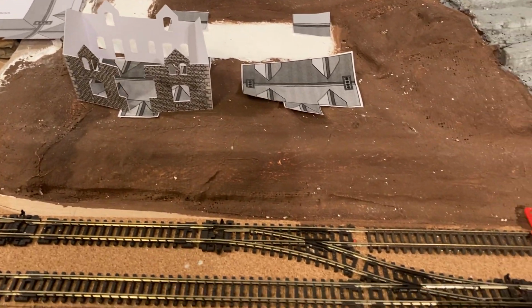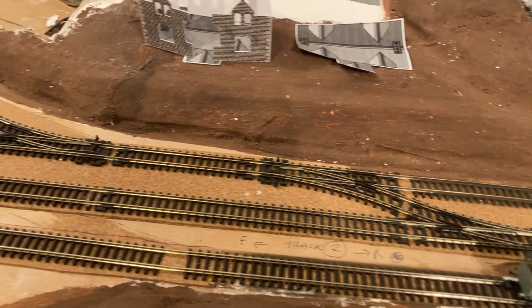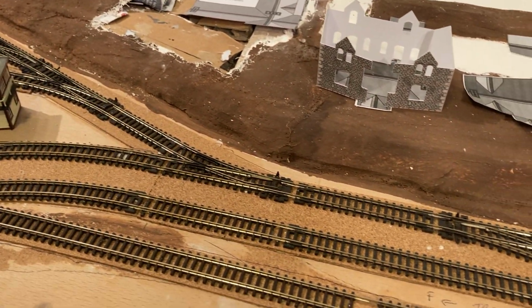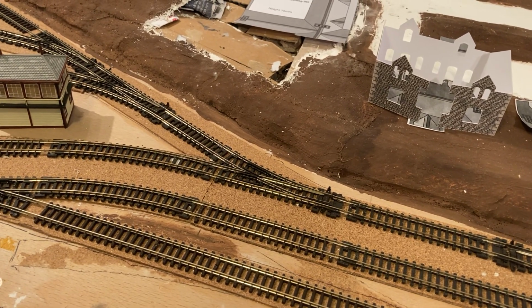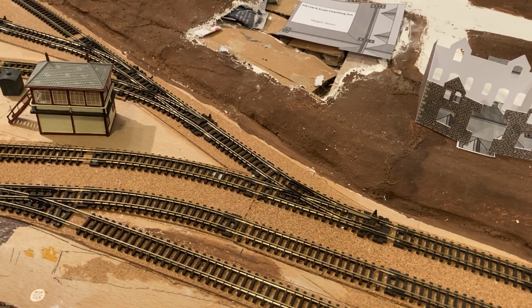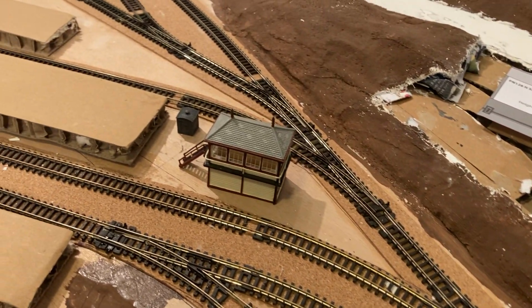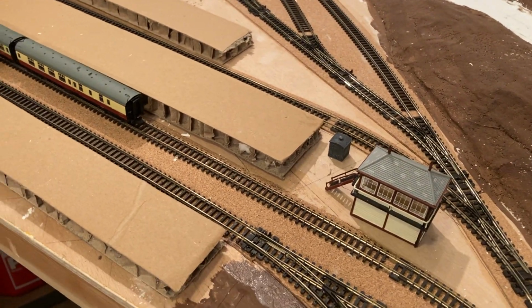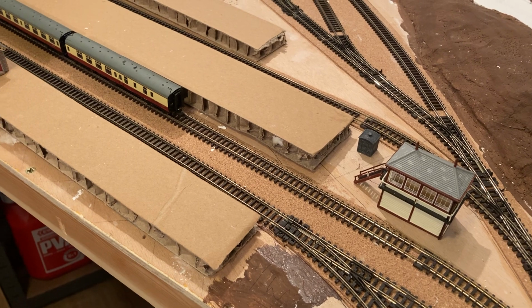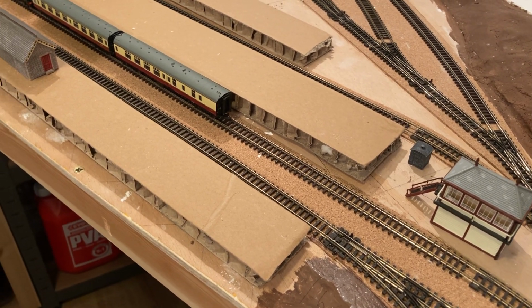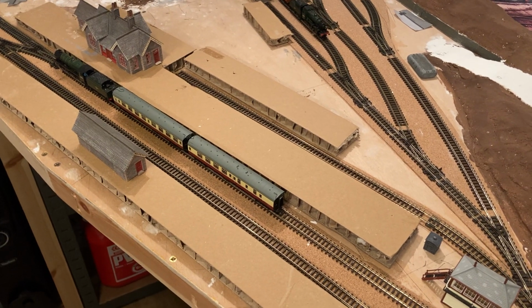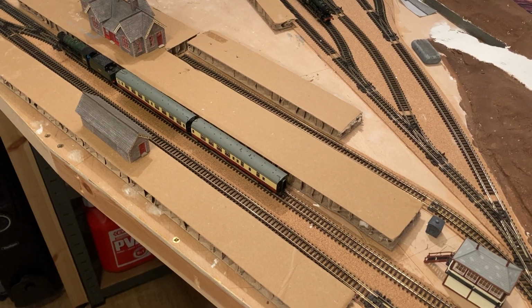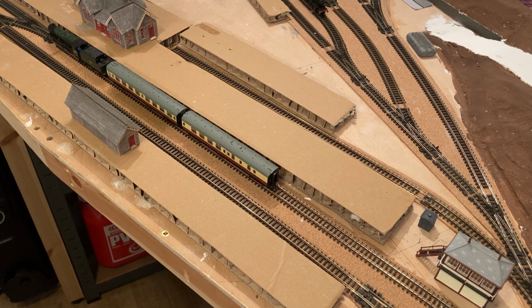We then come on to further siding. Again, I've made that long enough to accept a train of 8 wagons or so. And then we come on to Westmorland station. So, signal box, that needs some weathering.